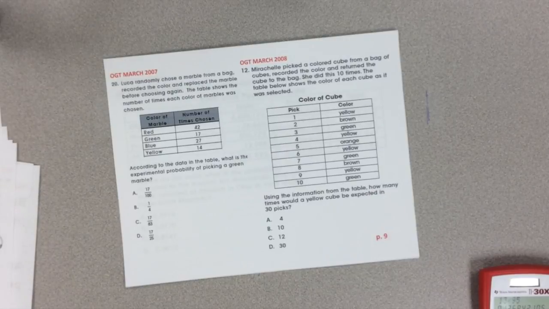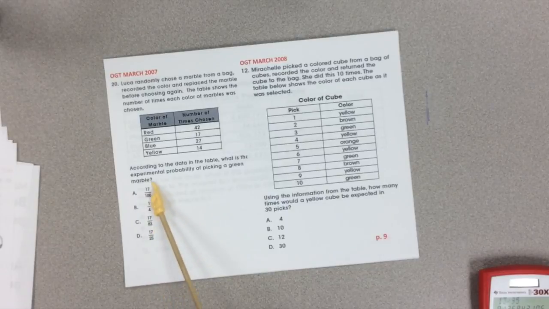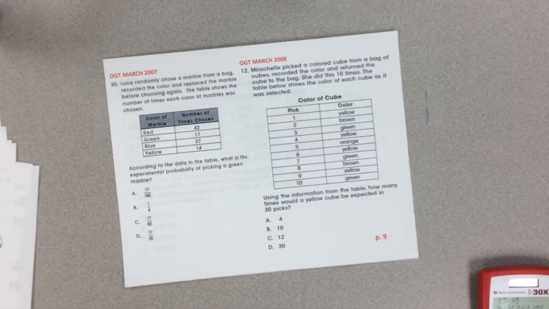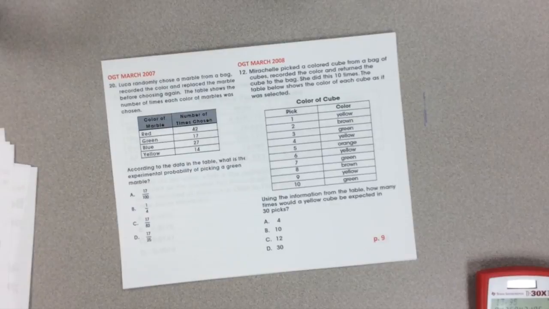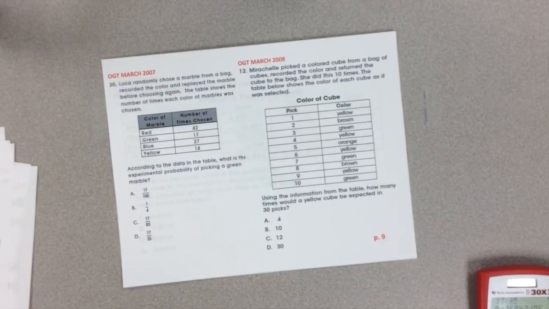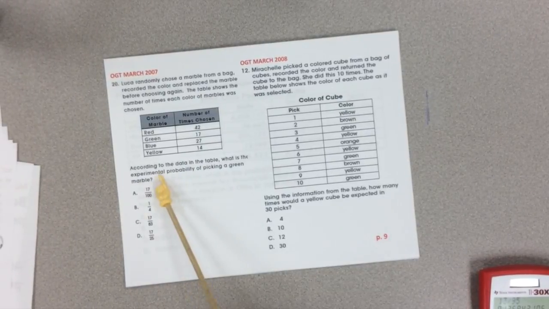Luca randomly chose a marble from a bag, recorded the color, and replaced the marble before choosing again. The table shows the number of times each color of marble was chosen. So this is like an experiment. Now remember, experiments aren't perfect, so we're able to round off a little bit and do the best we can. It says, according to the data in the table, what is the experimental probability of picking a green?